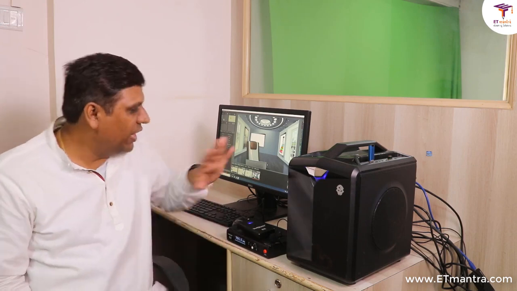So this is our setup. You may be wondering that the setup will be really big or something like that. No, just 3-4 devices, that's all. These 3-4 devices help you to record your video in good quality, audio in good quality, and this is what I used to make the video that you just saw. So what is this? Let me show you.